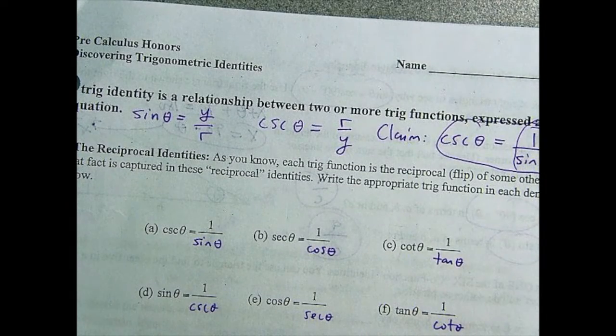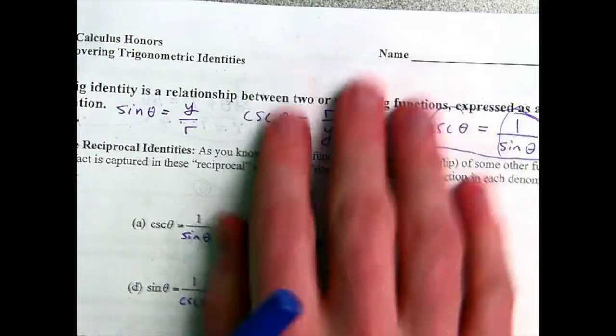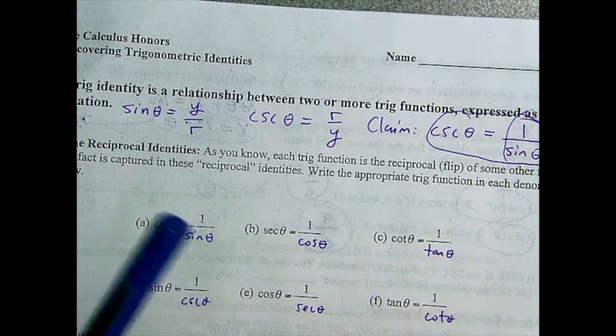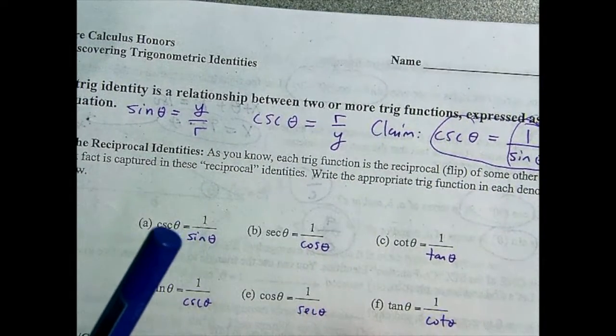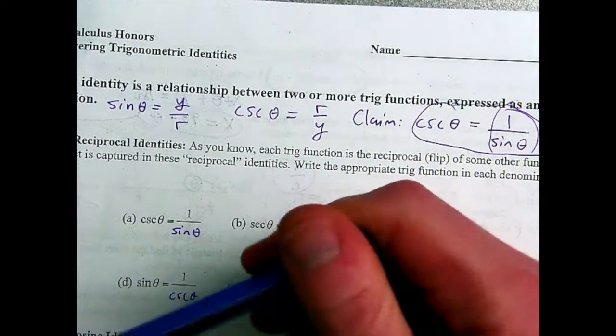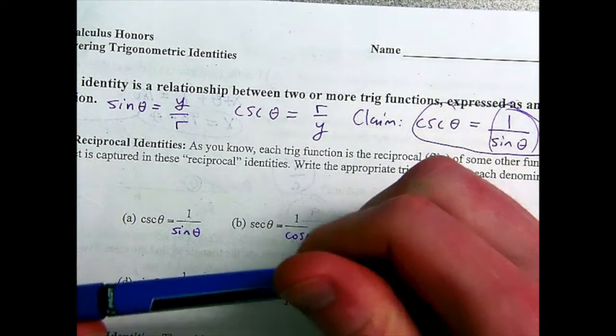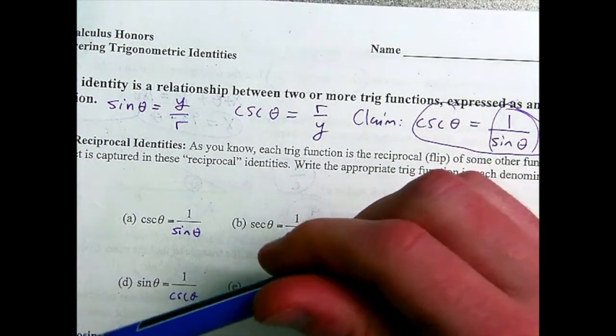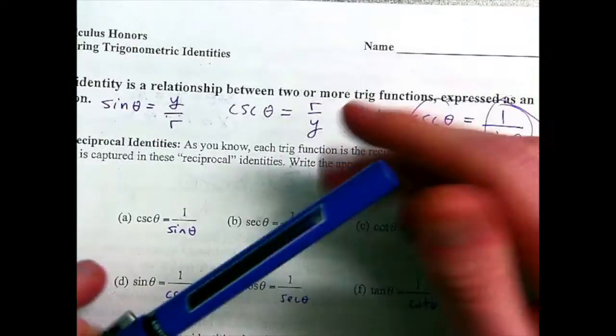In the next video, I will summarize the results of all of these investigations. I'll summarize all the trig identities that we derived from this, and then we'll start to really get into the business of proving new trig identities, okay? Which is what the unit is really about. This was just kind of an introduction. Okay.